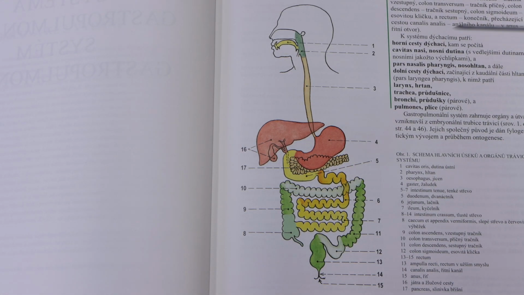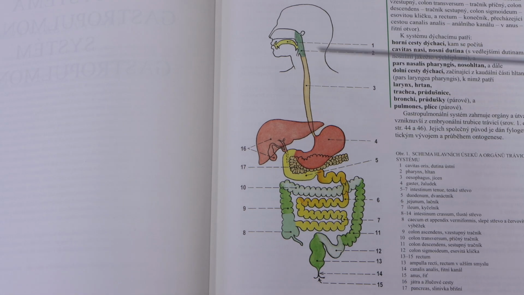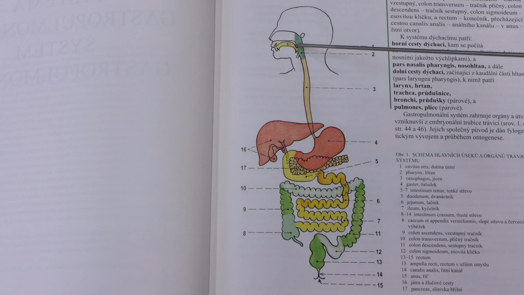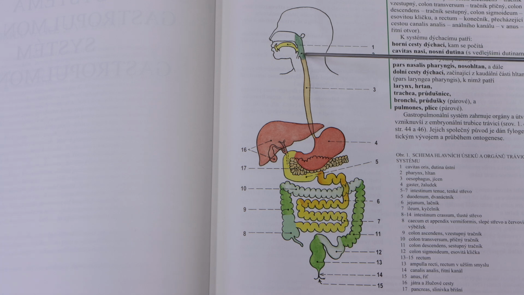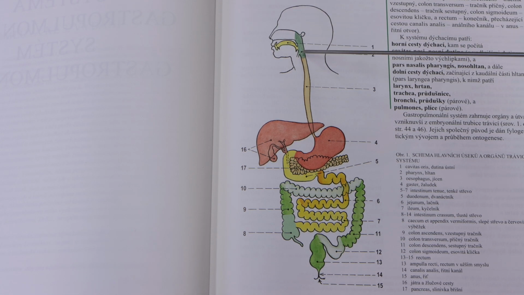Gastrointestinal tract is started from oral cavity, which is divided as oral vestibule and oral cavity proper that we are going to discuss. Then the pharynx, that it has three parts: the nasopharynx, oropharynx, and laryngopharynx.